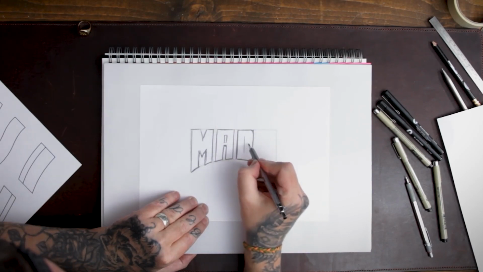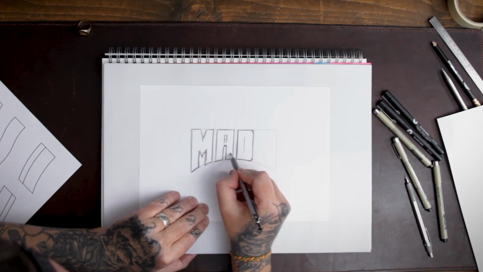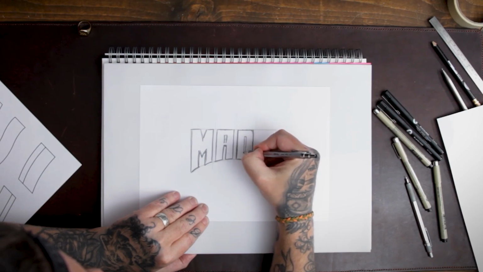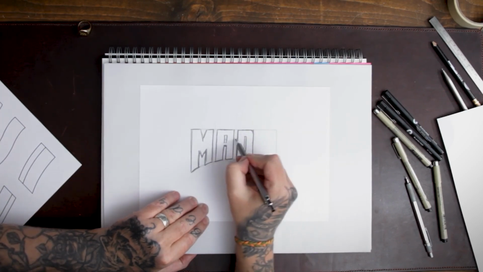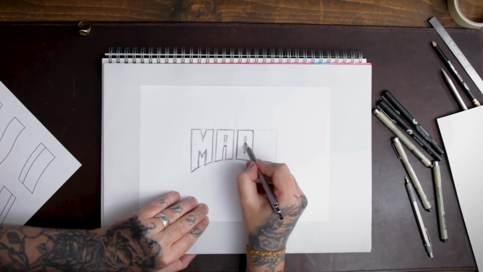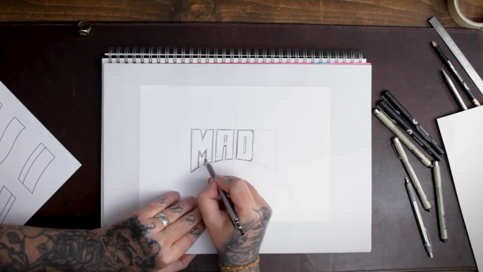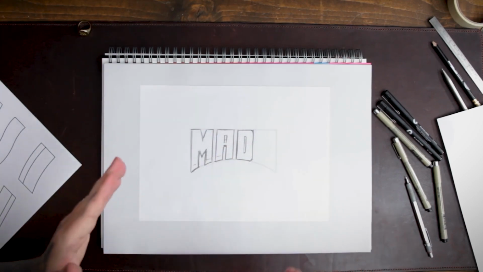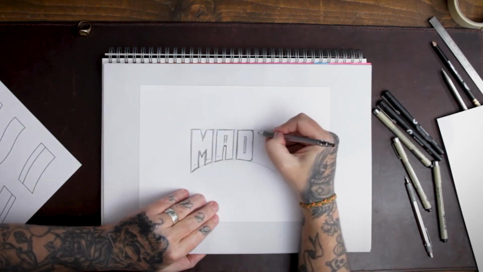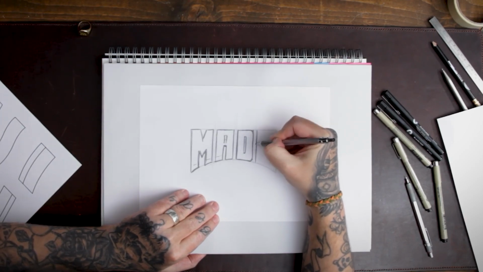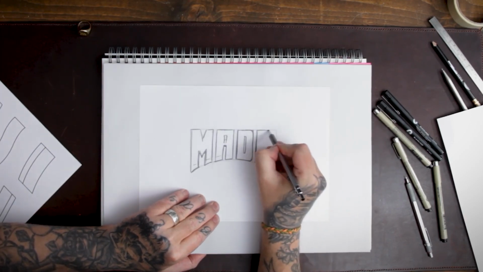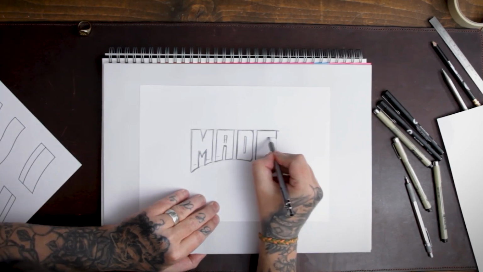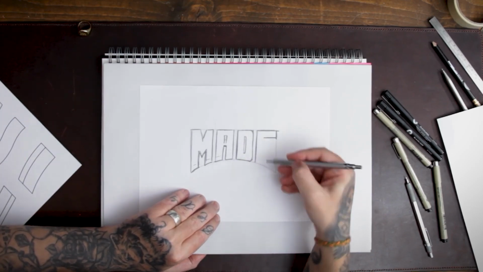And again, consistency: I know this width would be the same as this width, and this width here would be the same as this width, depending on how much movement or curvature I wanted on it. But that's the kind of stuff I worry about when I go into Adobe later, because I tend to use Adobe Illustrator for all of my vector work.